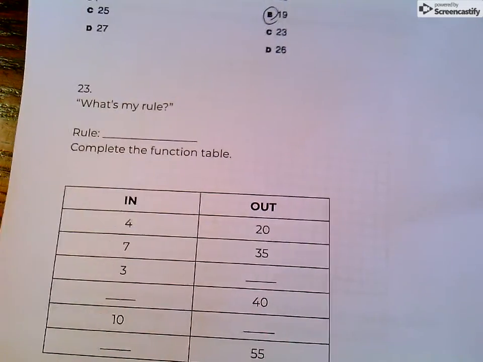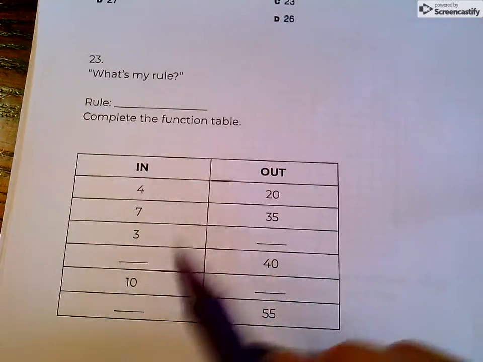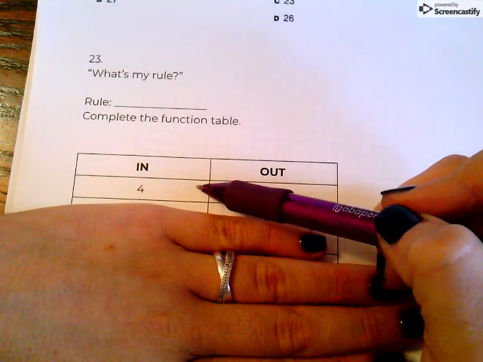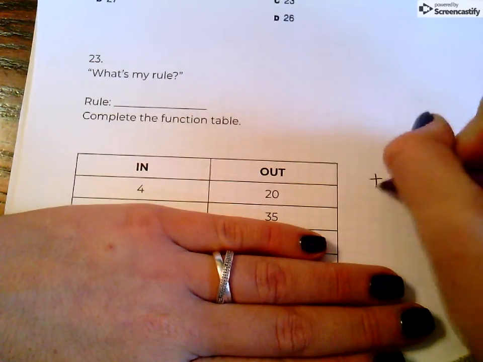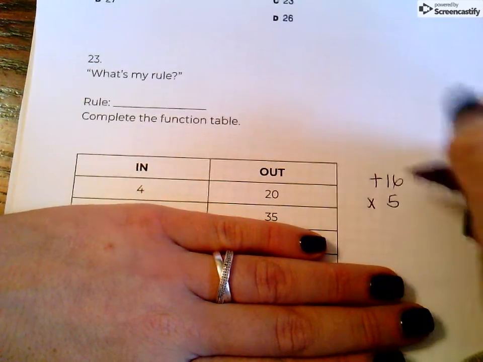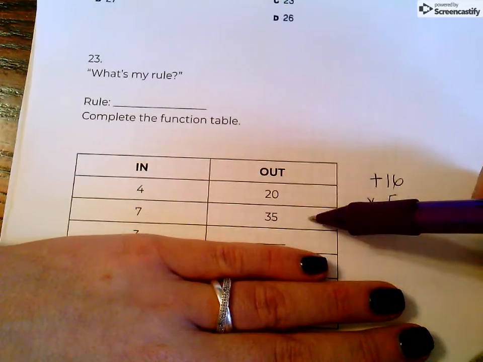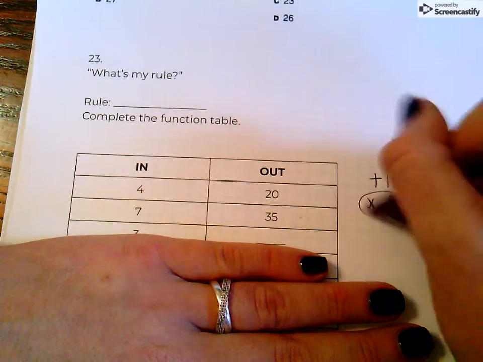What's my rule for 23? Complete the function table. First, look at your first one. How do you get from 4 to 20? You can add 16. You can multiply by 5. Let's see which one makes the most sense. 7 plus 16 is not 35, but 7 times 5 is 35. So I think it's times 5.